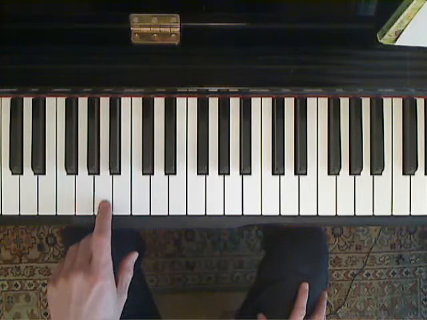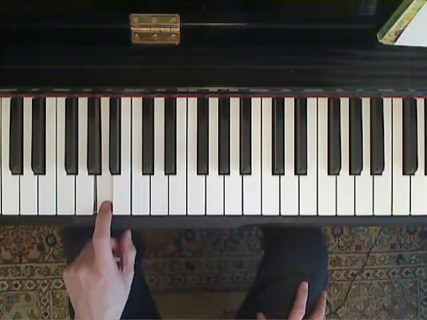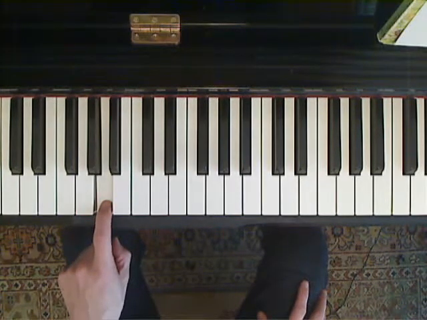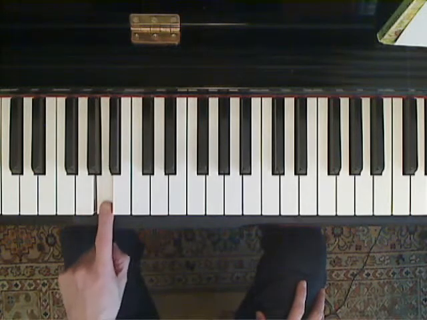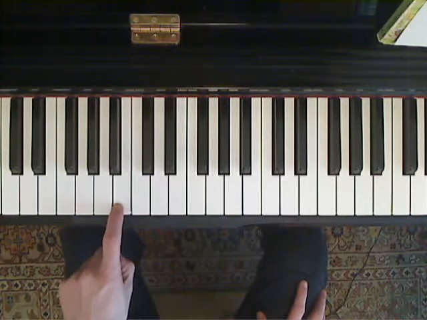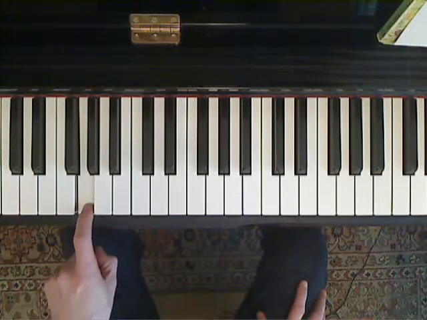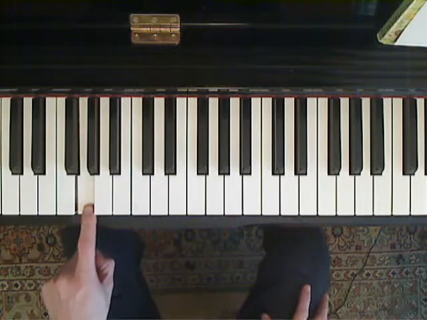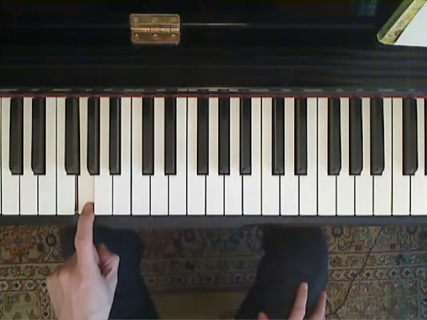On the second beat I have a quarter note A. Then I move up to B. Then I go down 2 steps to G, and this is the corresponding key to the G. So this is the right key.